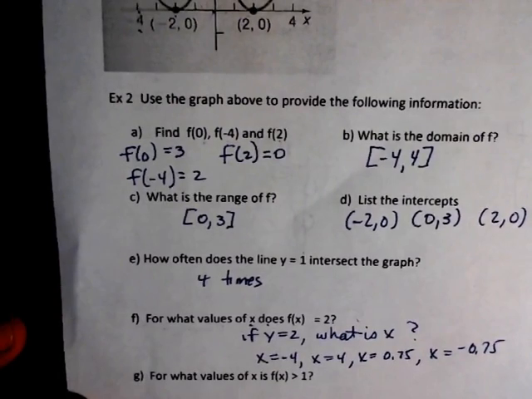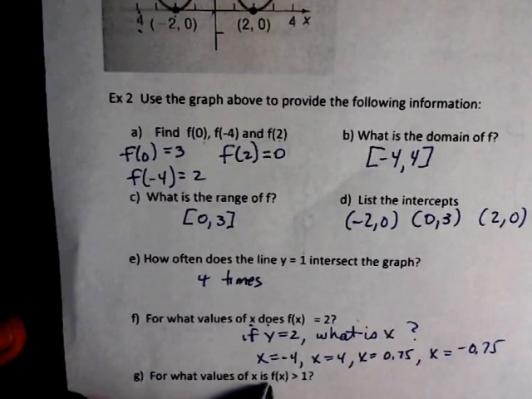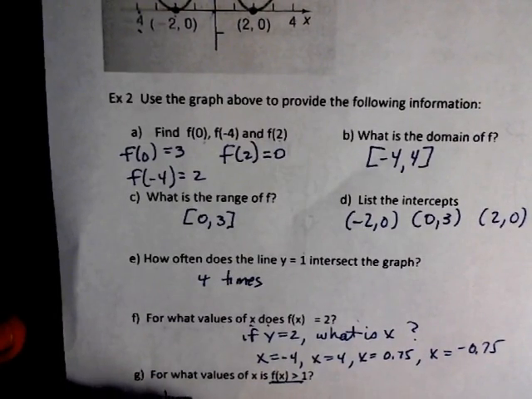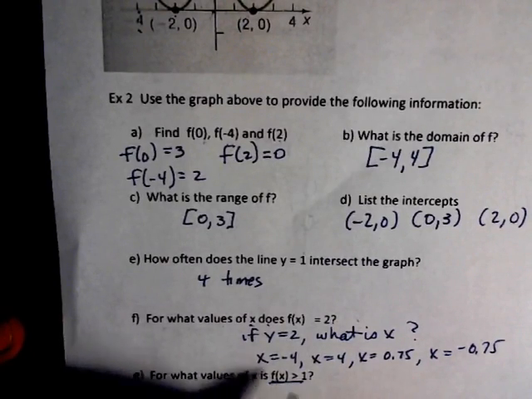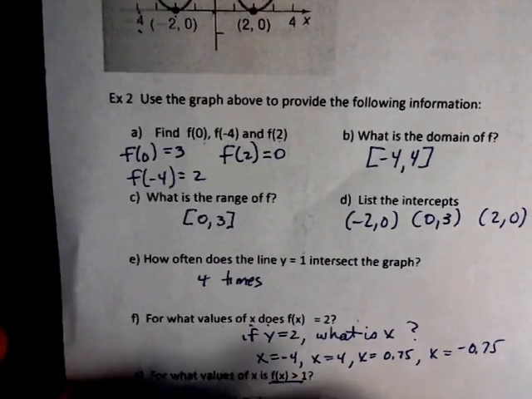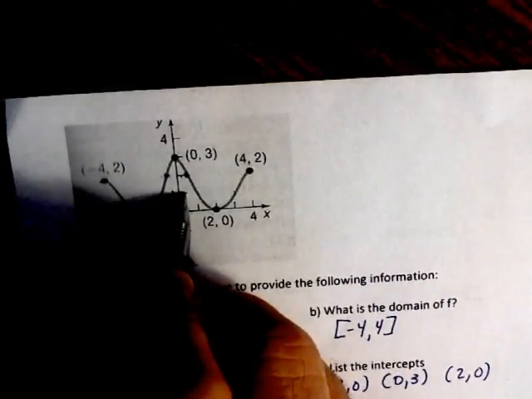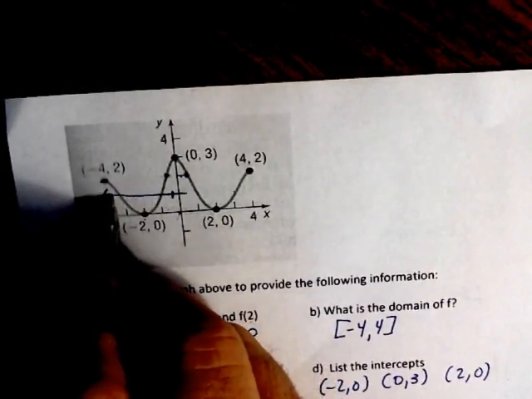Now, if I had to pick one topic out of 3.2 that seems to be the toughest, it's this next one. And for this next one, for what values of x is f of x greater than 1, what I want to know is, where is y bigger than 1? So what I normally do for that is, here is where y equals 1.